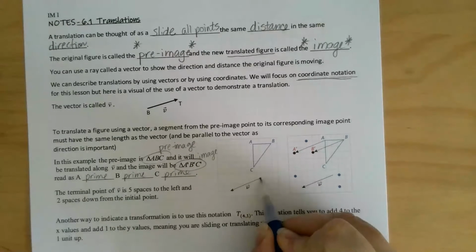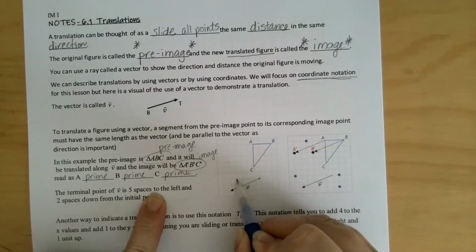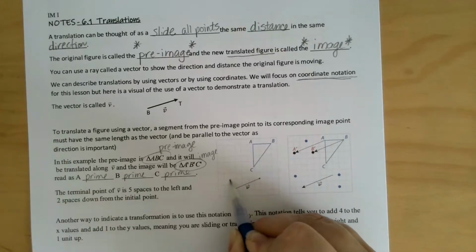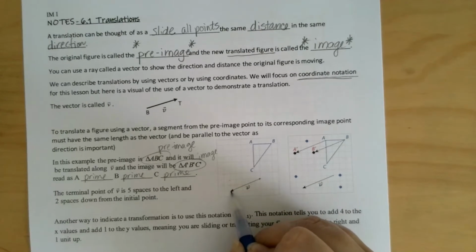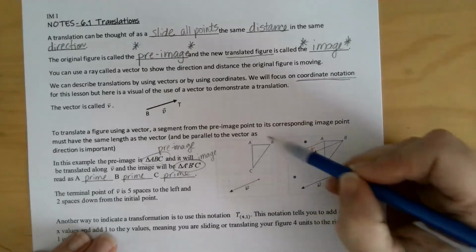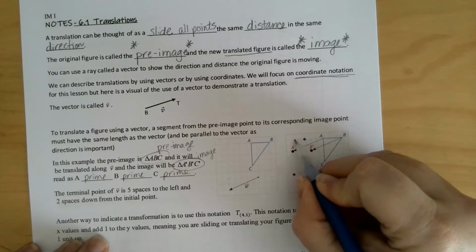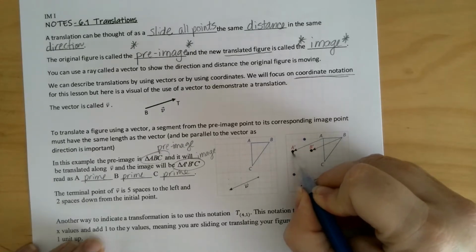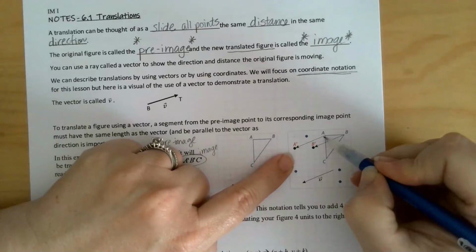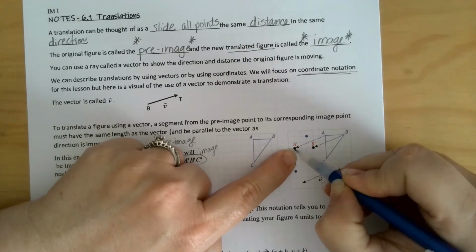Okay? So if I look at this vector, and I see it has an arrow, so I need to start at the other end. It looks like it's going 5 spaces to the left, 1, 2, 3, 4, 5, and 2 down. So what that's telling me is I need to take each one of those points and move them 5 to the left and 2 down. So if I take point A and I move it 5 to the left and 2 down, that's where A prime is going to be.